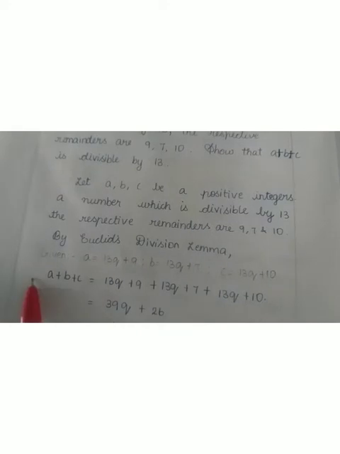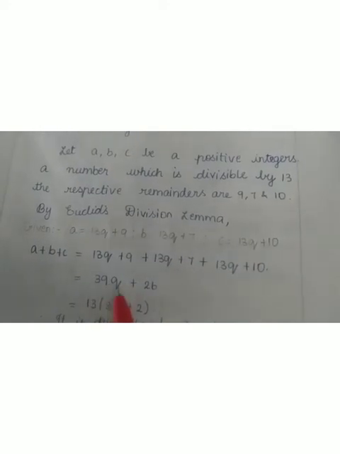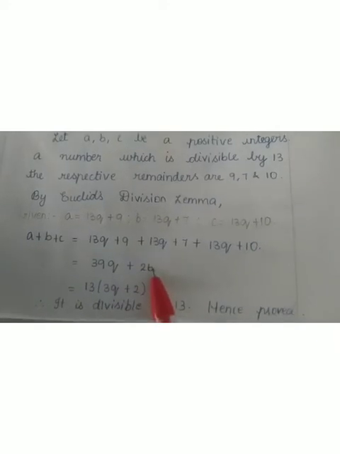So now adding a plus b plus c equals 13q plus 9 plus 13q plus 7 plus 13q plus 10. That is 13q plus 13q plus 13q, which is 39q, plus 9 plus 7 plus 10, which is 26.